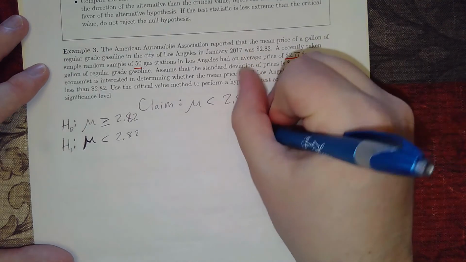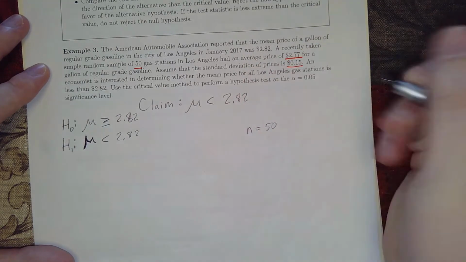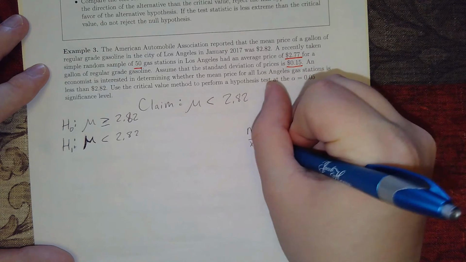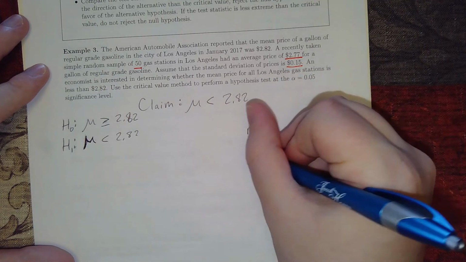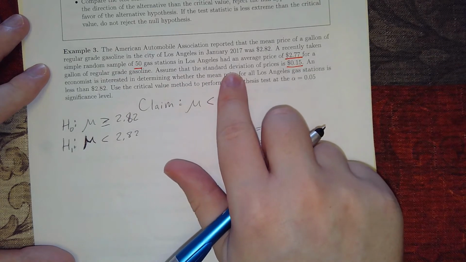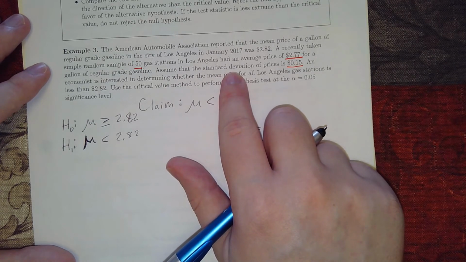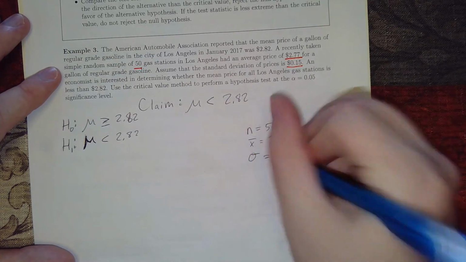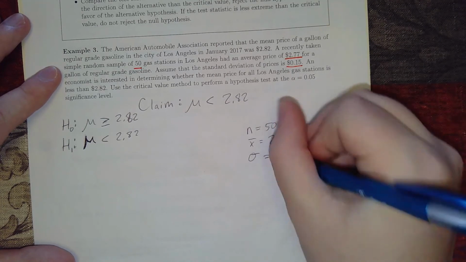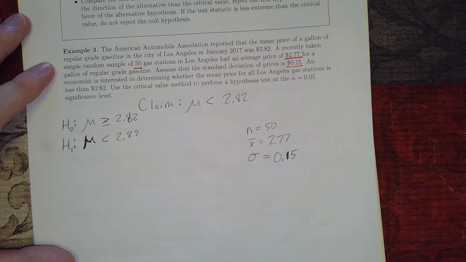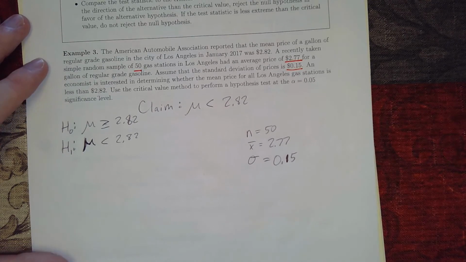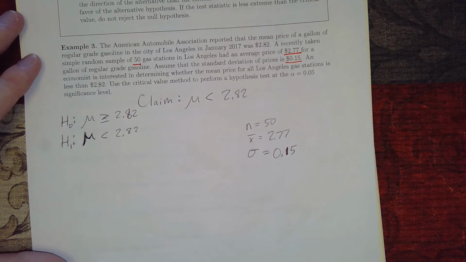So here, n is 50, x bar is 2.77, and because we're making an assumption on the standard deviation as opposed to looking at our sample, it's going to be our population standard deviation, sigma equals 0.15.